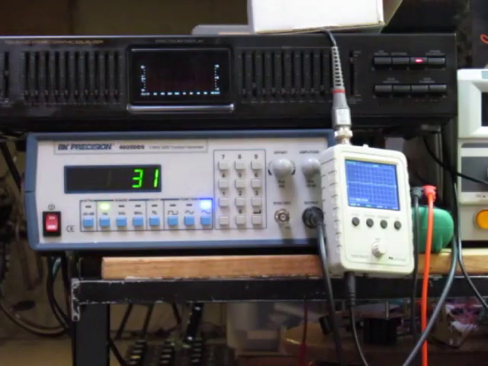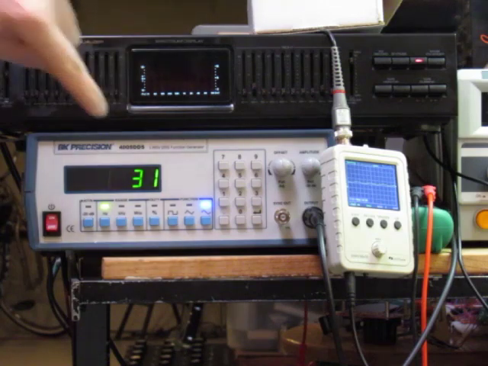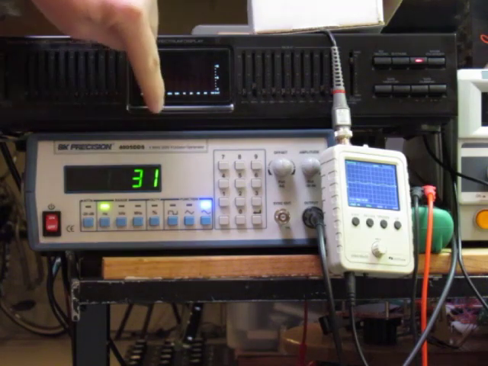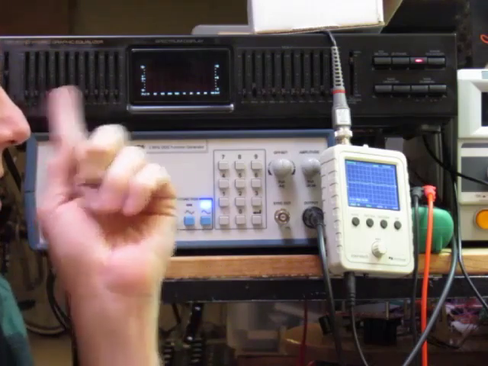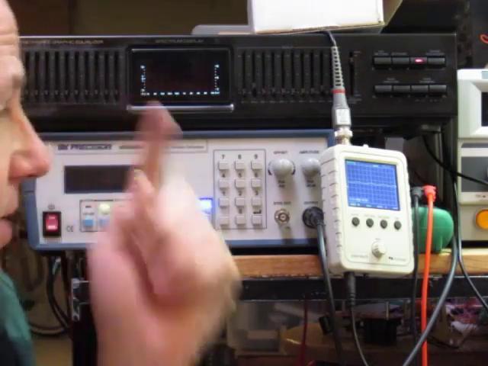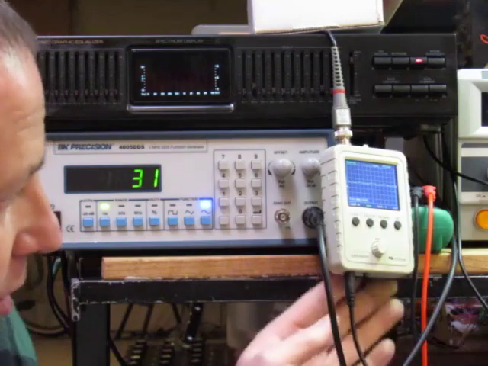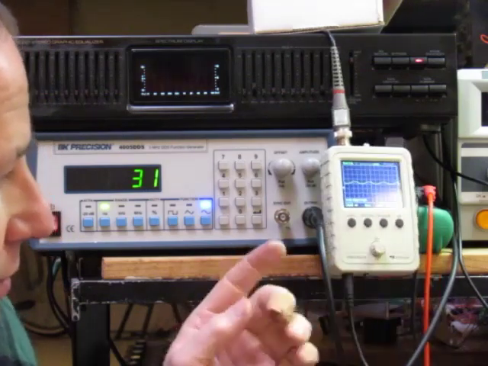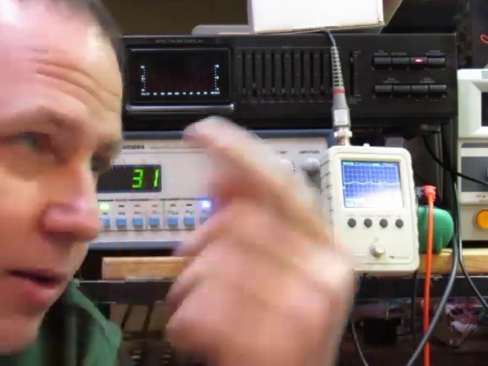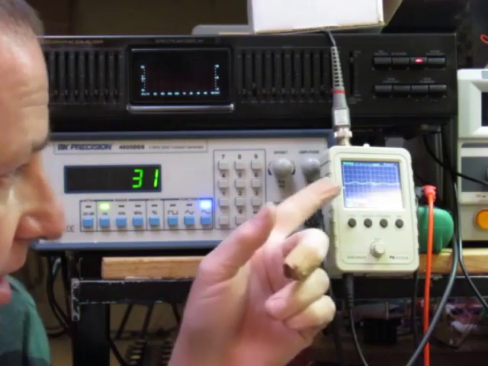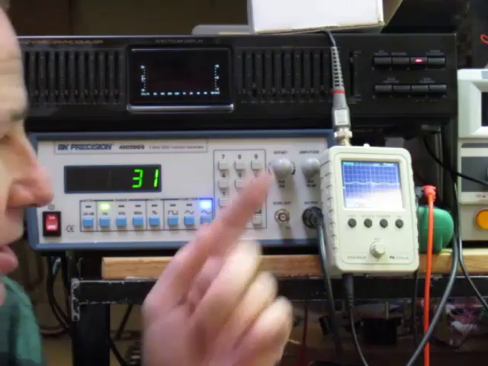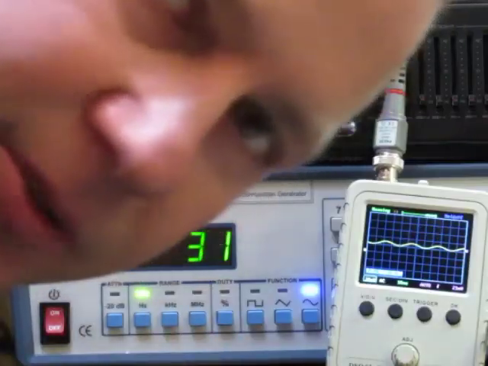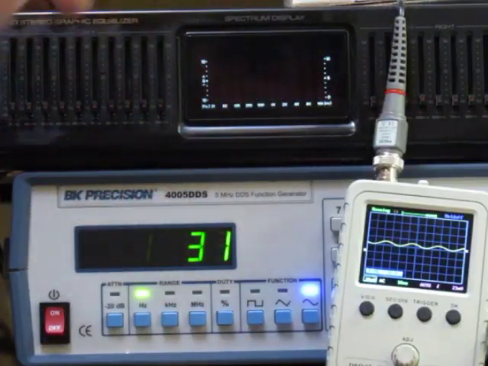So this is the equalizer that you just saw. This is a function generator that will generate the frequencies that this manipulates, and this is a little oscilloscope that will show the frequencies. Hopefully I'll be able to focus in on it as I twiddle the knobs. So let's zoom in. This is going to be a silent demonstration, except for my voice.